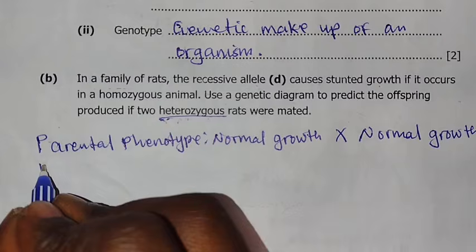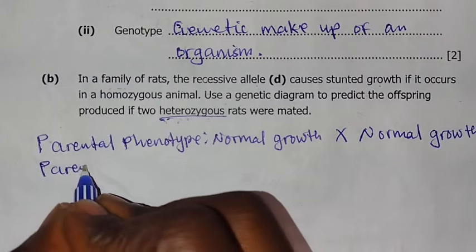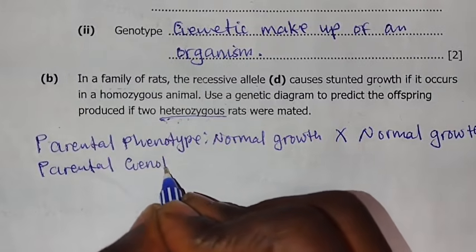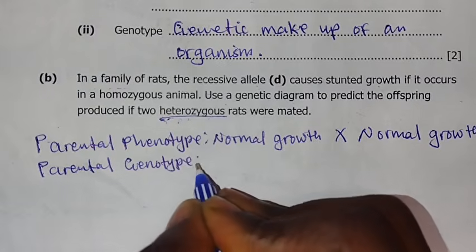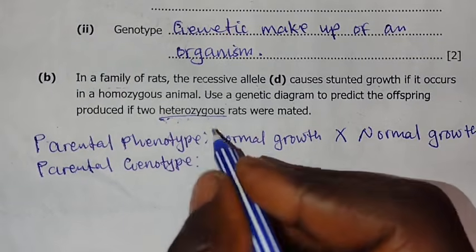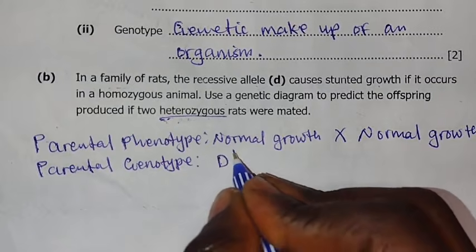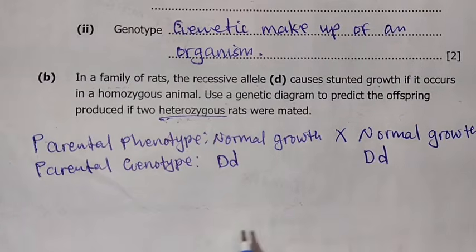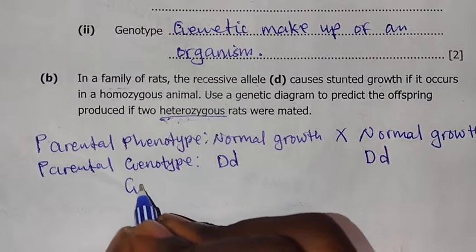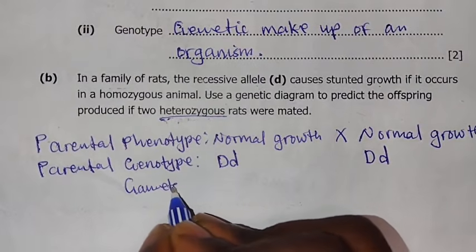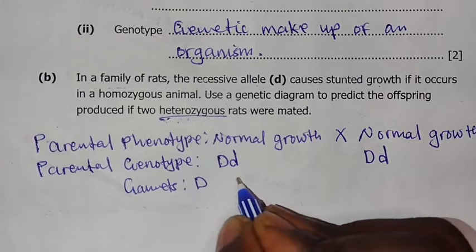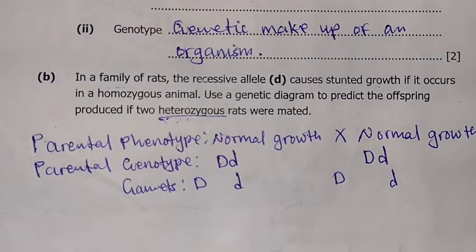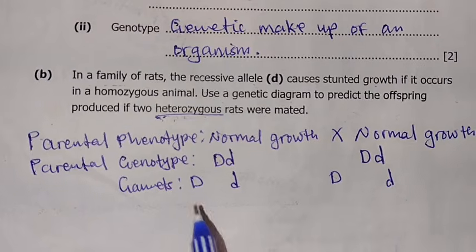Then from here, we are going to have parental genotype. So under parental genotype, normal growth, these are heterozygous. So we are going to have this genotype like this. Okay. Then from there, we are going to have the gametes. So these gametes, we just separate them like this. Okay, then from here we are going to do now the crossing.